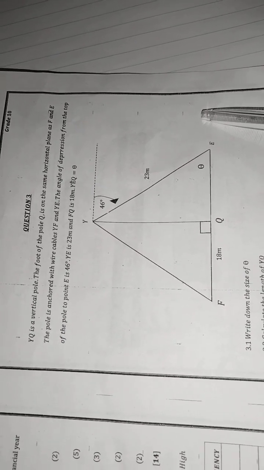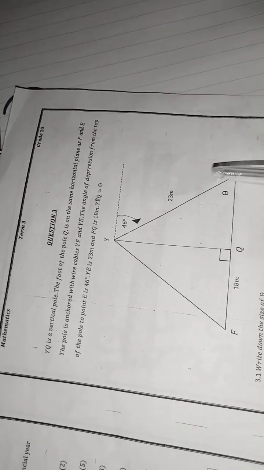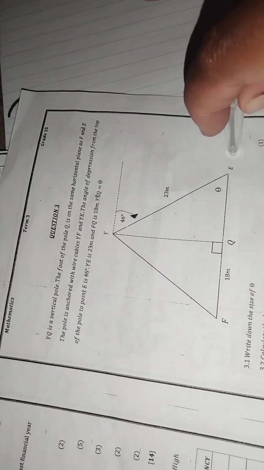They say the pole is anchored with a wire, the wires YF and YE. Then the angle of depression from the top of the pole to the point E is 46 degrees. YE is 23 and then FE is 18.